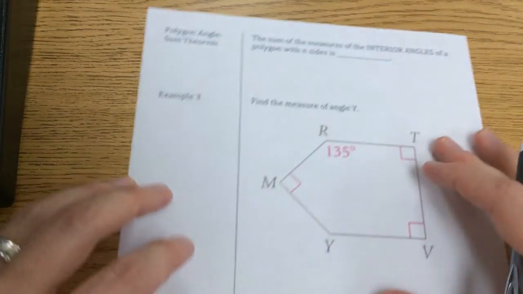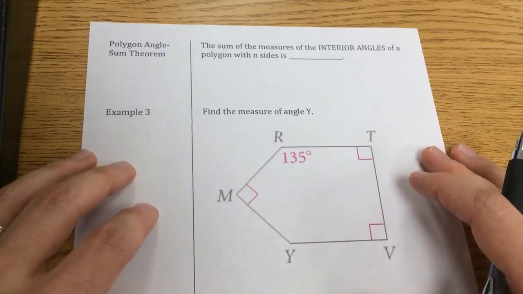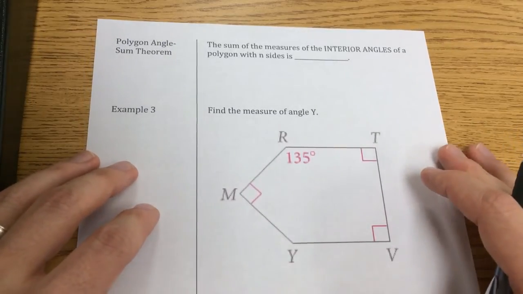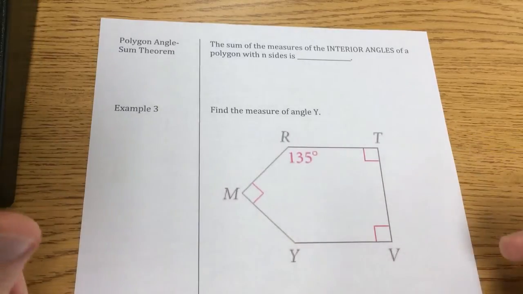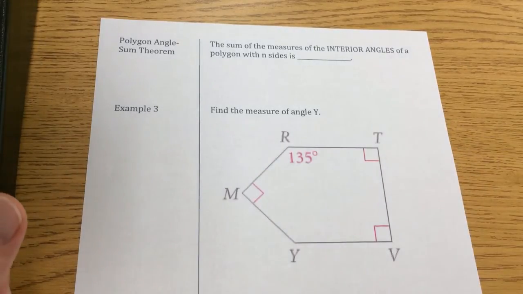Okay, I've got a page 2 that goes over our polygon angle sum theorem. We have done an exploration in class. If you were not here for that day in class, make sure you get what we did in class. It's a very good exploration that shows us how we get these formulas.